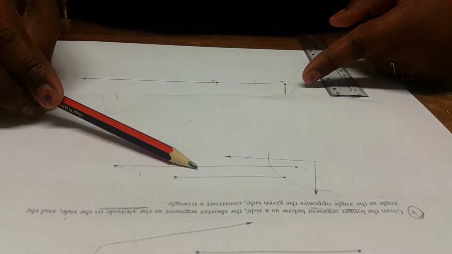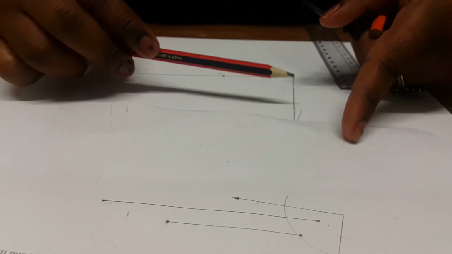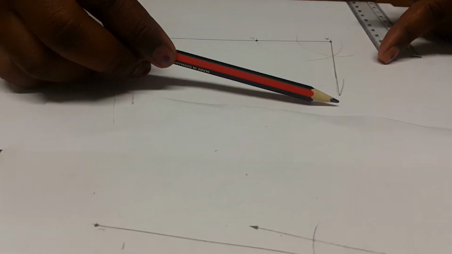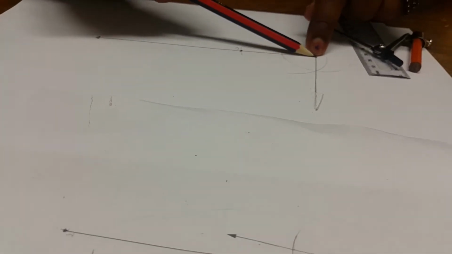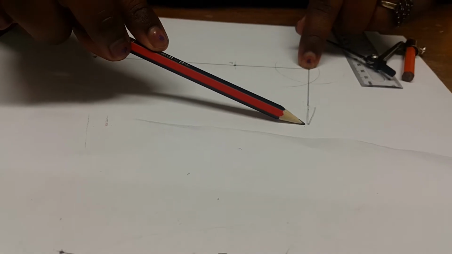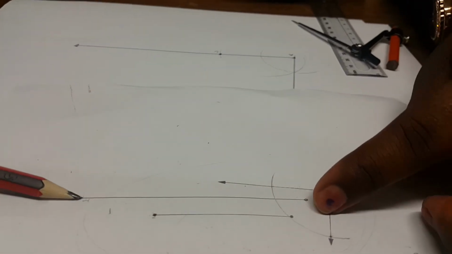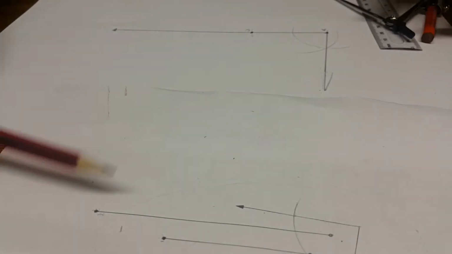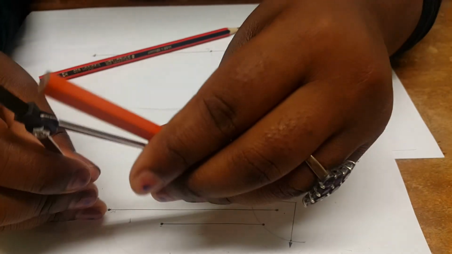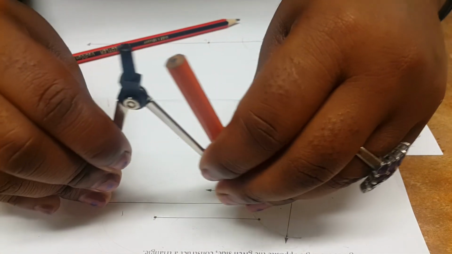So we're using this segment as our side. We already have our line segment, so now we see where it starts, and now we want to find where it finishes. So we're taking this line segment as instructed, and now we're going to put it here, and then we're going to have our finishing point, or our end point.